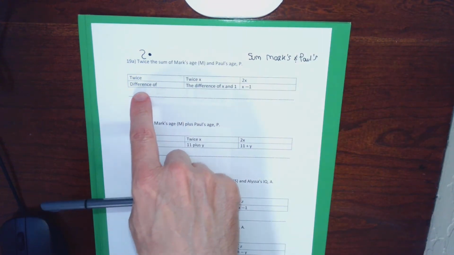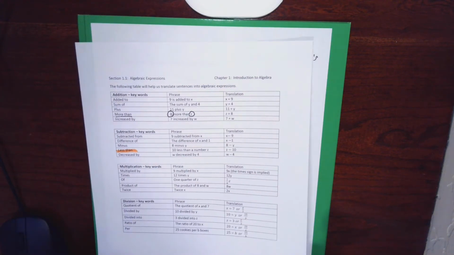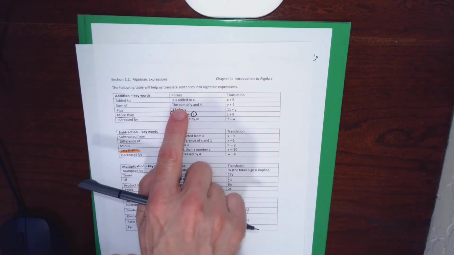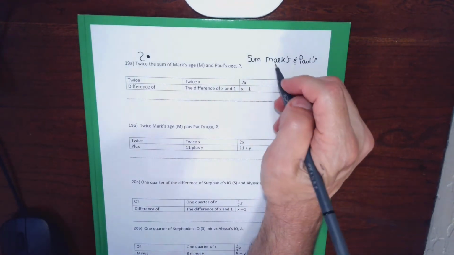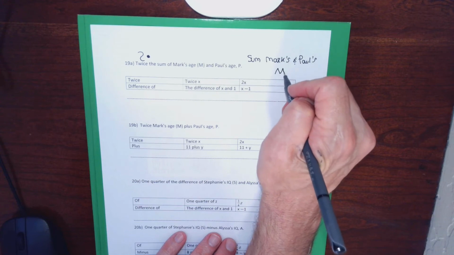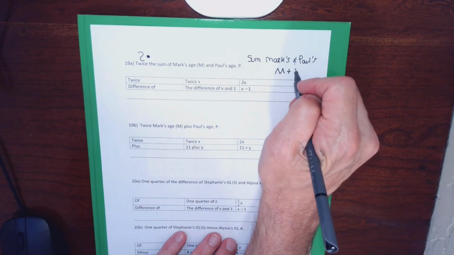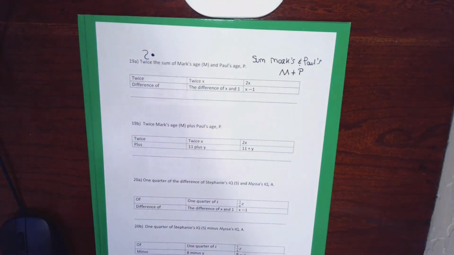And I don't even have the sum in here because I was cutting and pasting, obviously not paying a lot of attention. Sum is an adding and you keep the order. So the sum of Mark's and Paul's age, using the variables that were given, capital M for Mark's age, capital P for Paul's age, is just going to be M plus P. Sum is adding and keep the order.